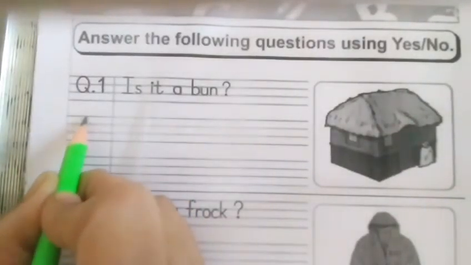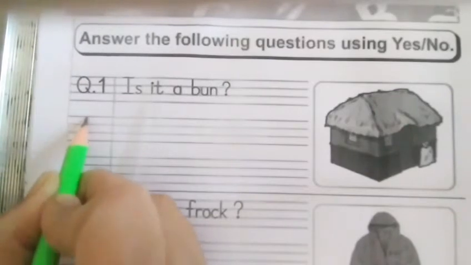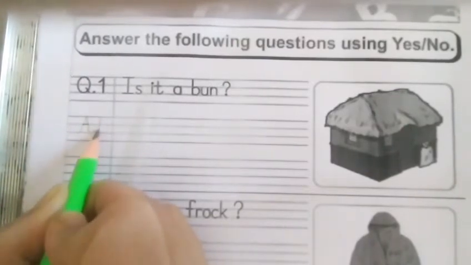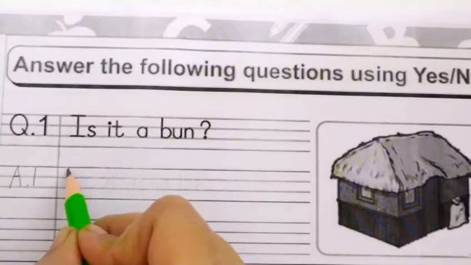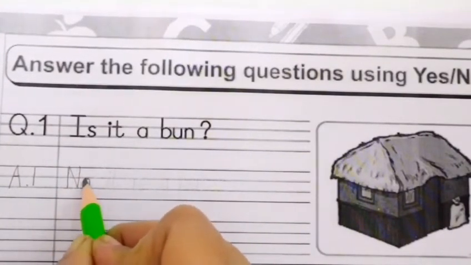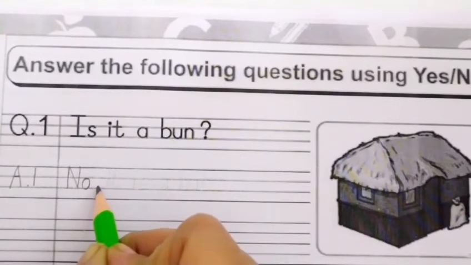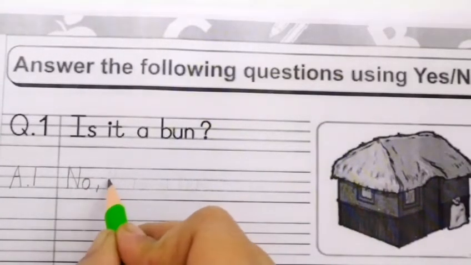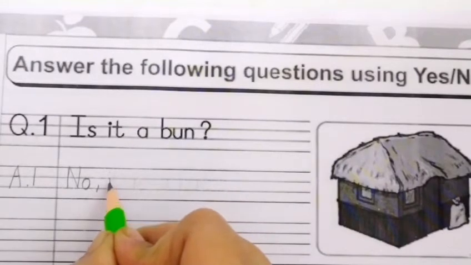Now we will write the answer. In the margin, capital A dot 1. A is for answer. Near the margin, capital N. No, leave some space, put a comma, again leave some space.